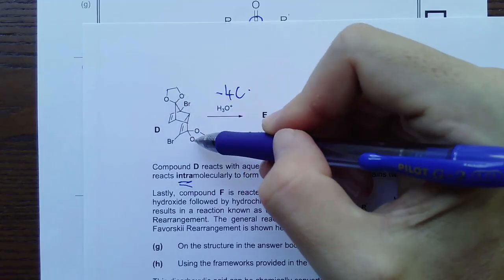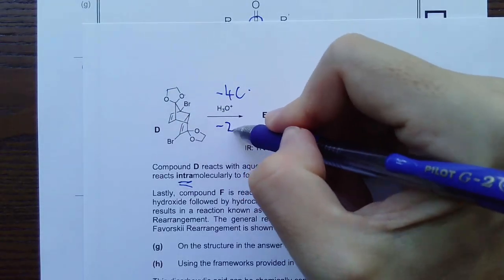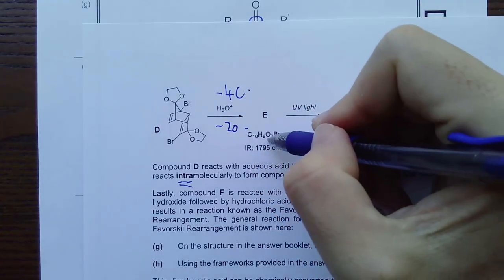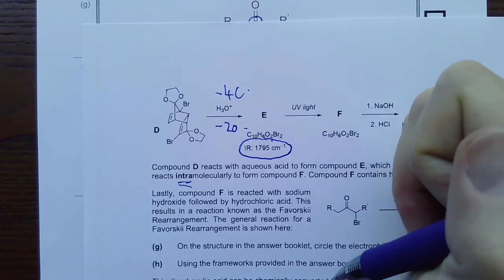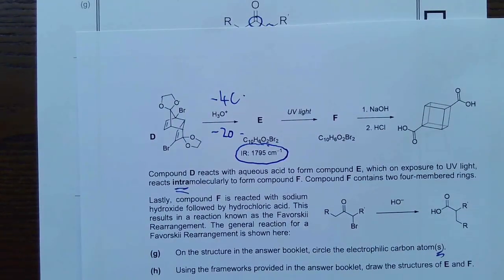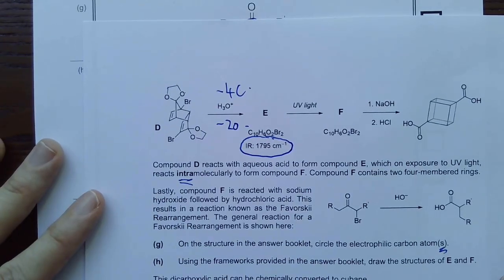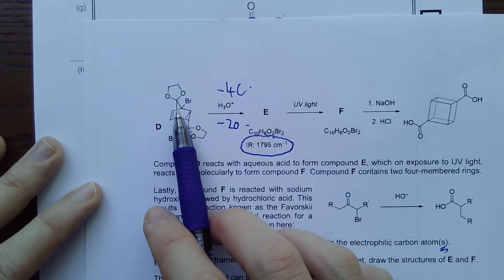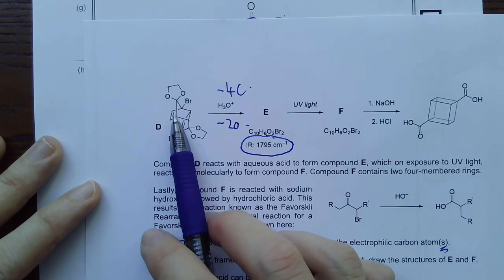I've got 4 oxygens here, and I've only got 2 here. I'm also losing 2 oxygens, and I'm given this lovely carbonyl band here. So it should be fairly clear why bother doing all this fancy business if you're going to mess with this part, right?